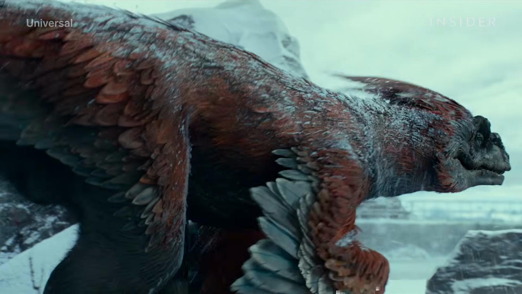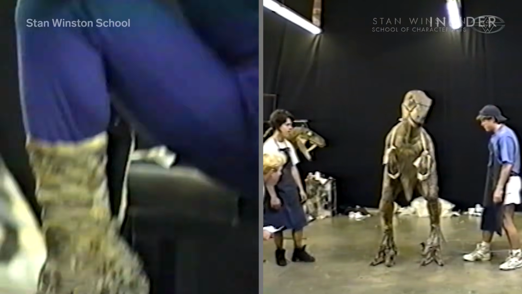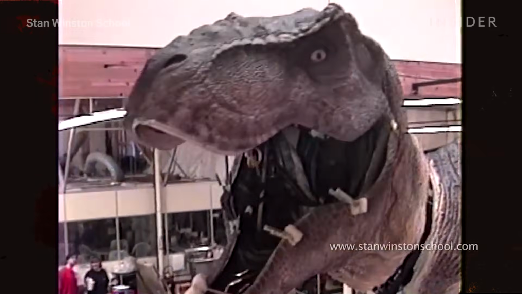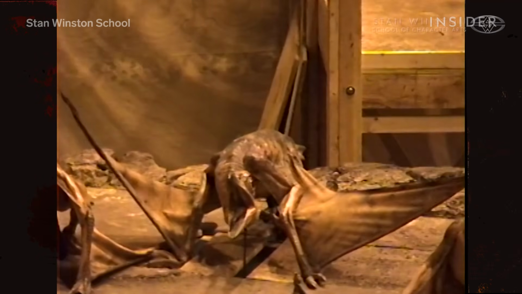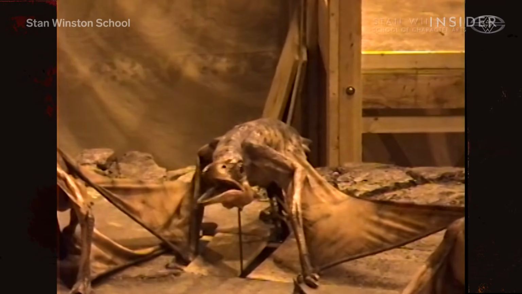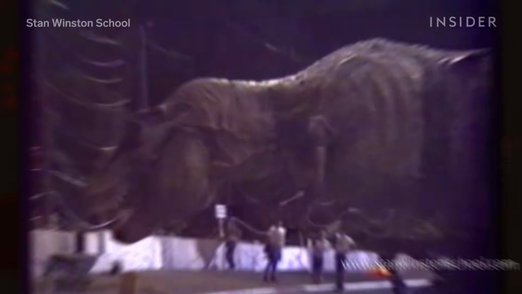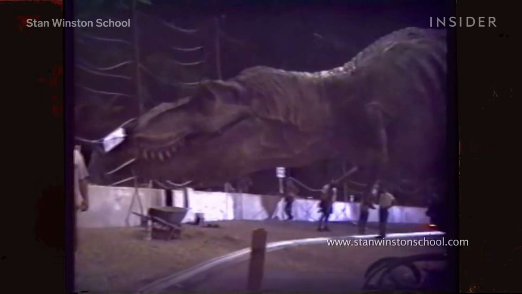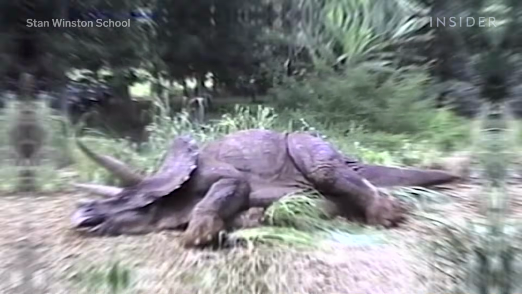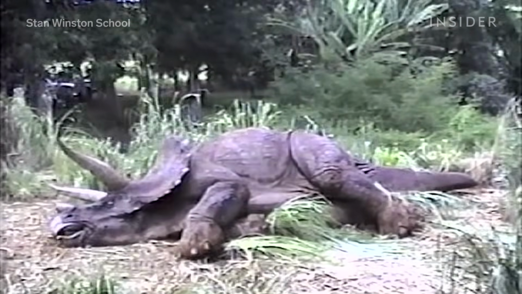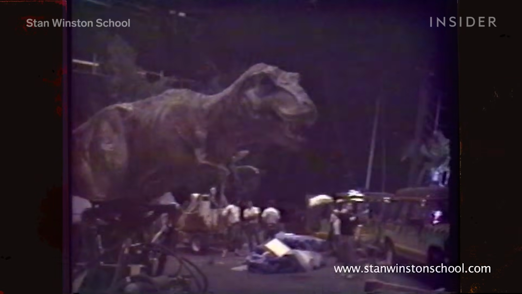Even with new feathered creatures, the dinosaurs created by Stan Winston and ILM nearly 3 decades ago are still seen in today's movies. For Jurassic World Dominion, director Colin Trevorrow wanted the VFX creatures to feel as close as possible to its predecessors. So the digital team conducted what they called digital archaeology. The T-Rex is where this digital archaeology comes in.